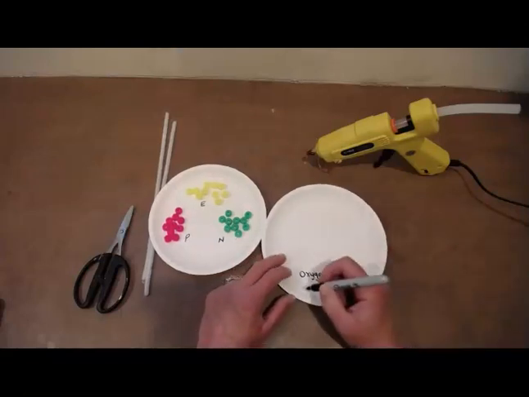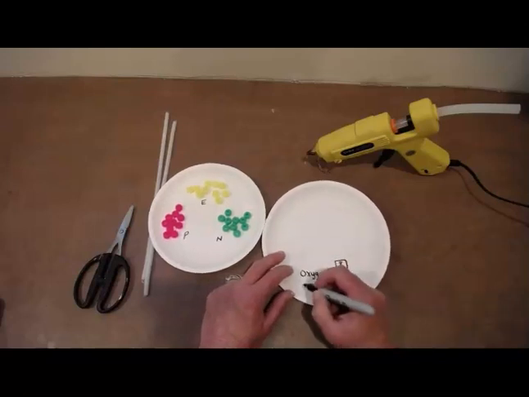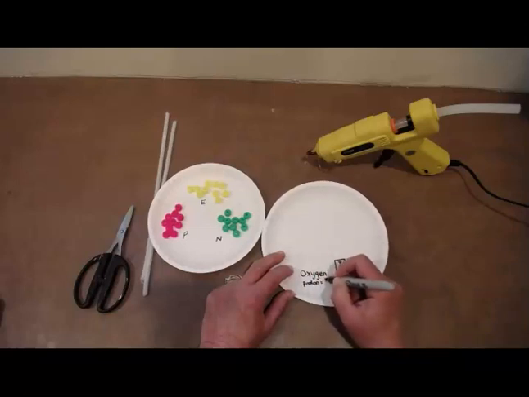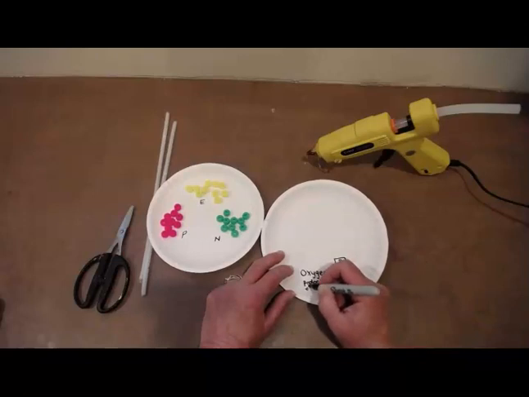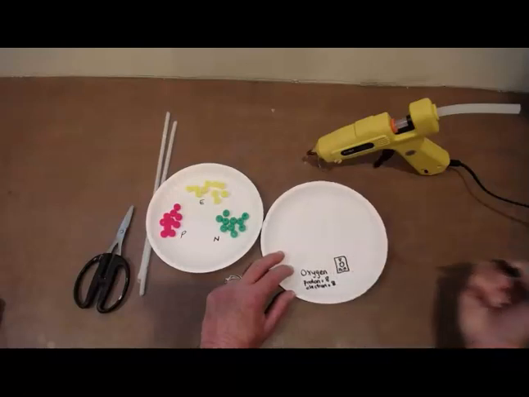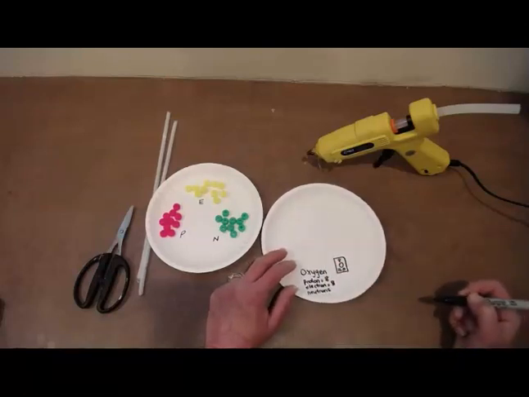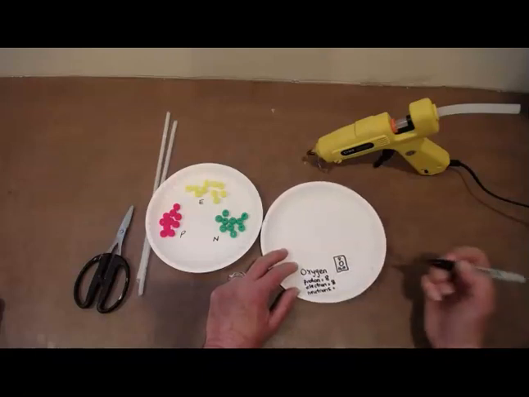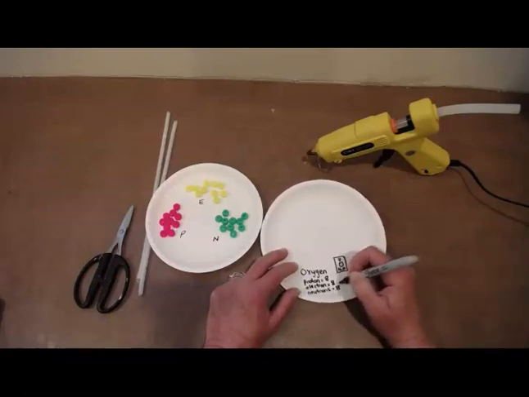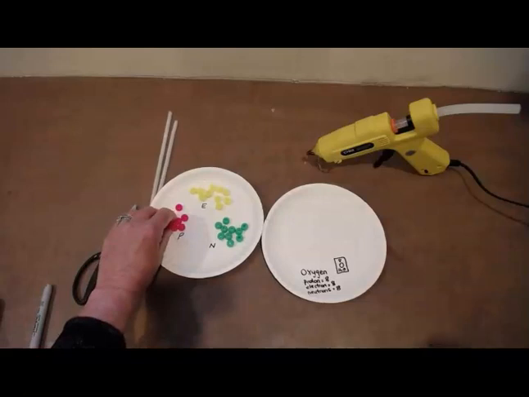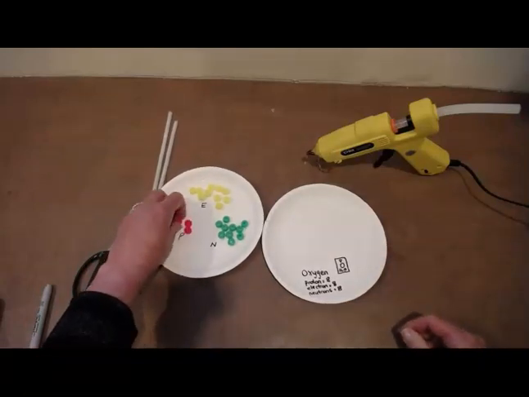Then we're going to write the information that we have about oxygen from this. So oxygen has 8 protons, and for electrons, there's 8. And for neutrons, for this particular isotope of oxygen, is going to be 8. Okay? All right, so let's get building. So we need to stick together 8 protons plus neutrons.